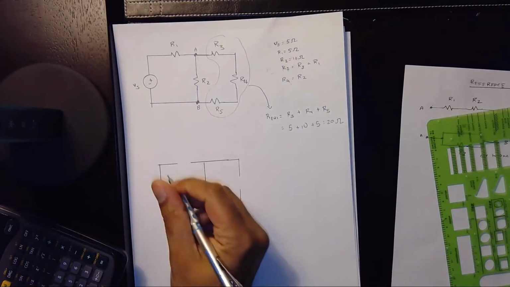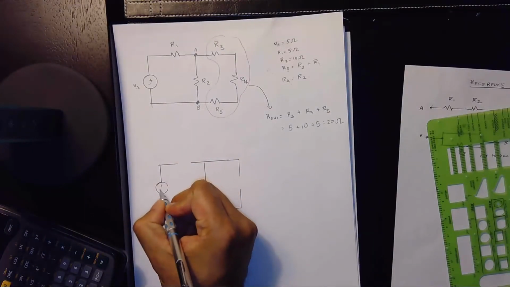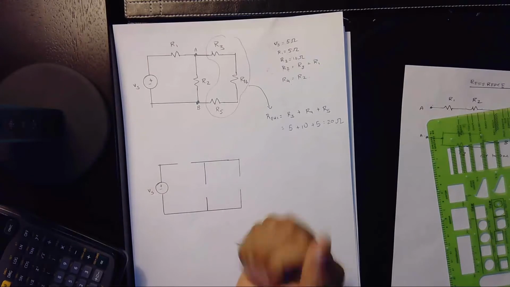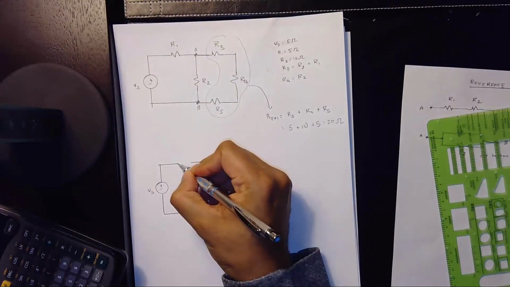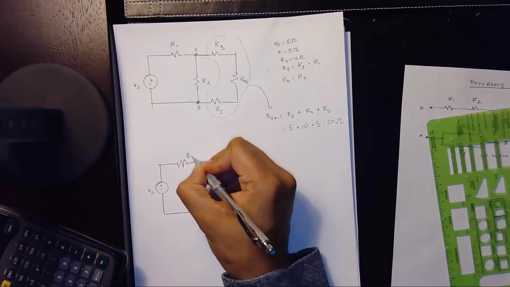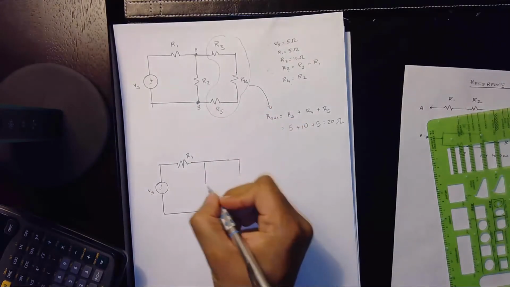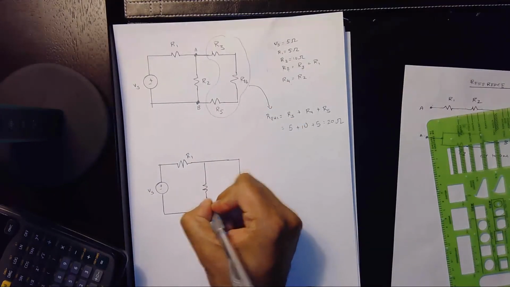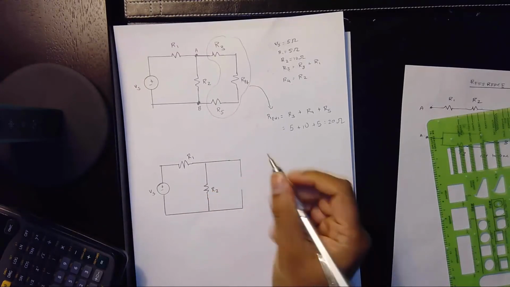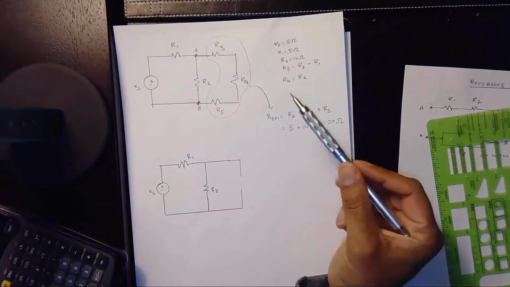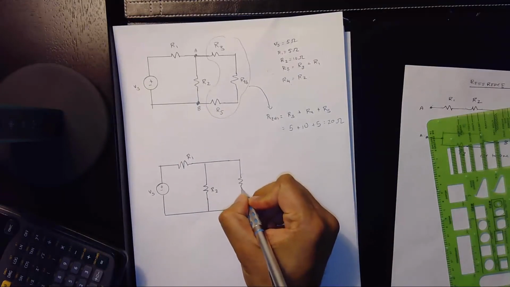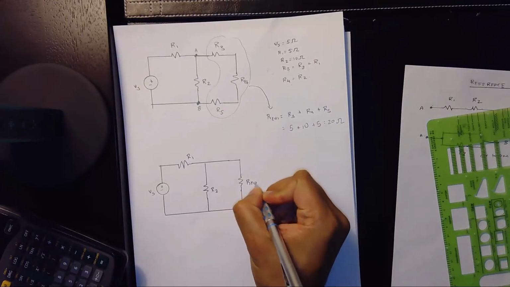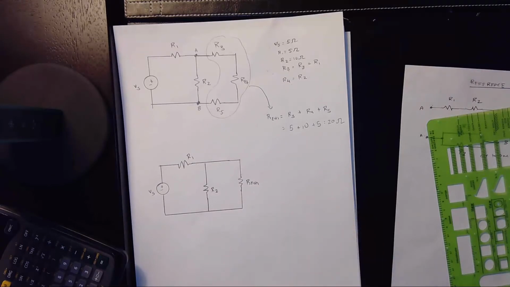Okay, so here you have plus Vs. You redraw the circuit from here. You copy R1, just like so. You copy R2, just like so. And here you have all these three in one resistor we call REQ1. Now, what do we do with REQ1?